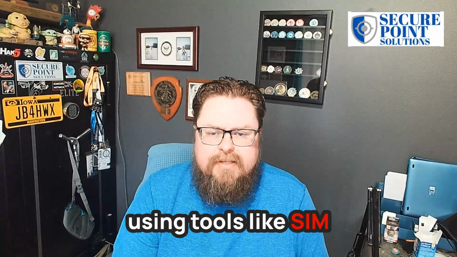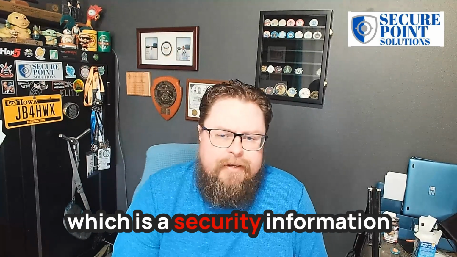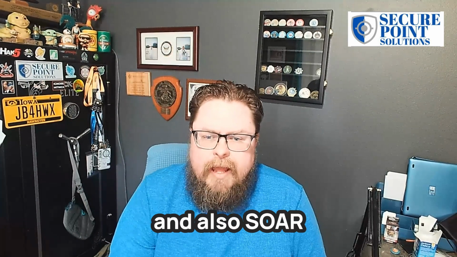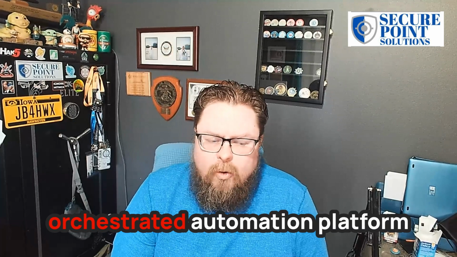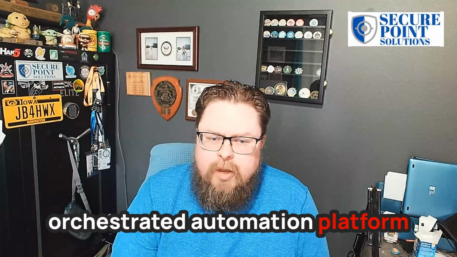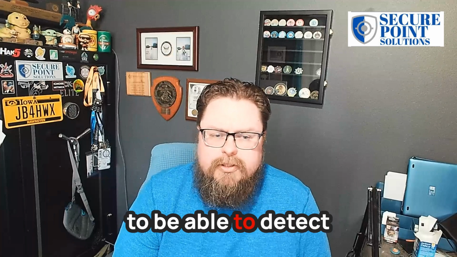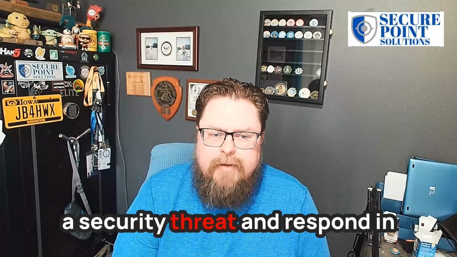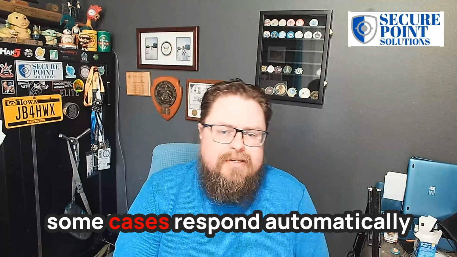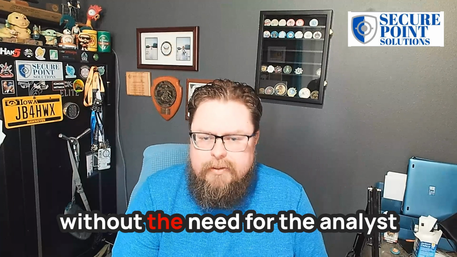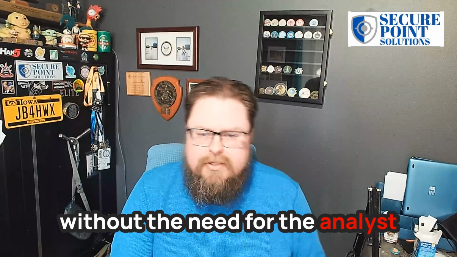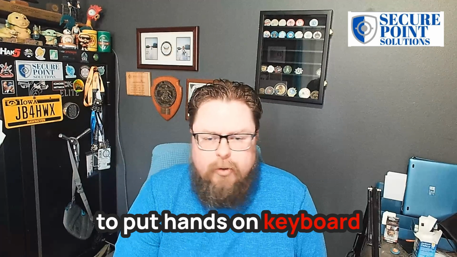Using tools like SIEM, which is a security information and event management tool, and also SOAR, which is an orchestrated automation platform, we use these tools to be able to detect a security threat and respond. In some cases, respond automatically without the need for the analyst to put hands on keyboard.